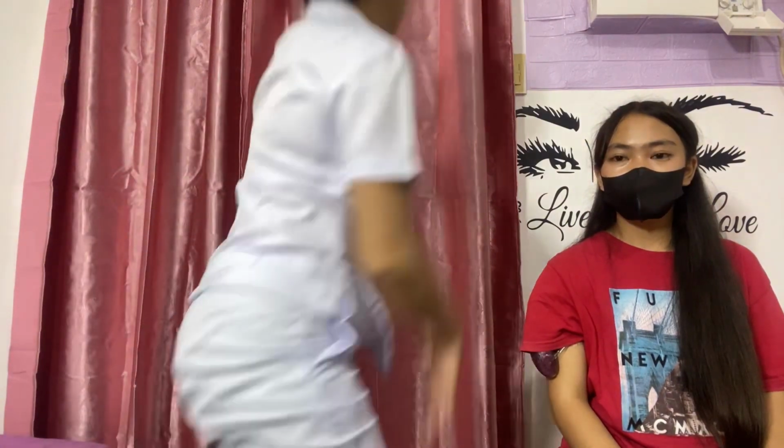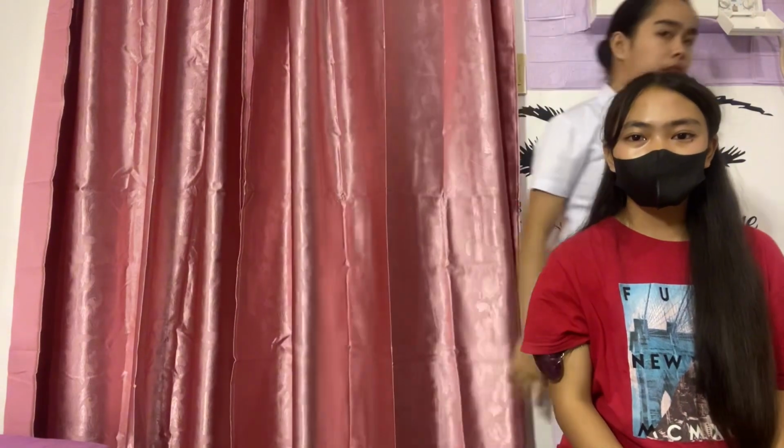Okay. So first, I will perform a hand hygiene to prevent infection. So I already prepared the medication from the vial earlier, so I'll just close the door so that no one from the outside will disturb us while doing the procedure. So I'll just close this curtain box and then I'll just close the door.